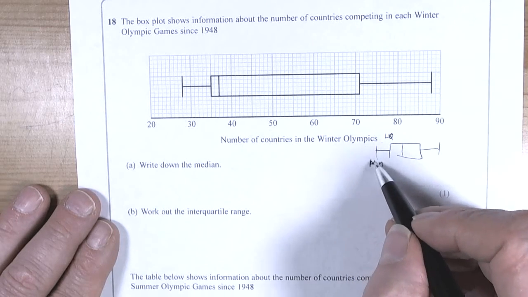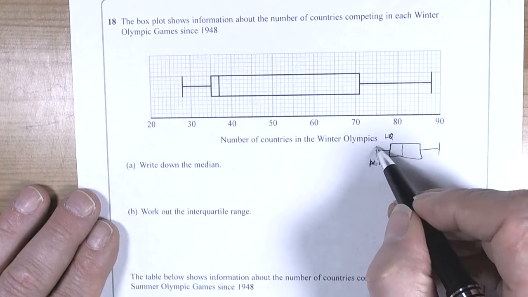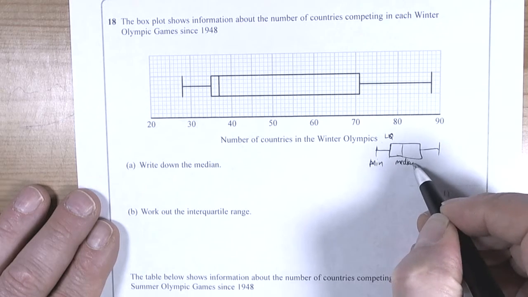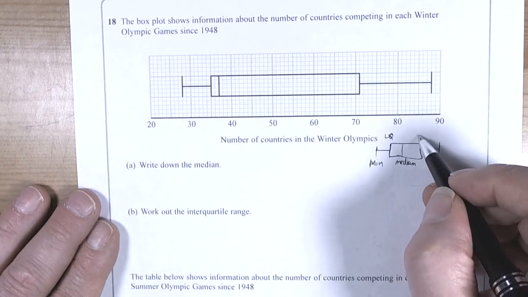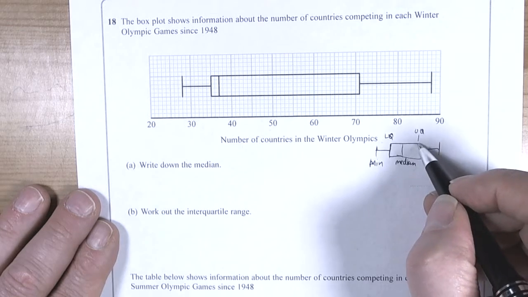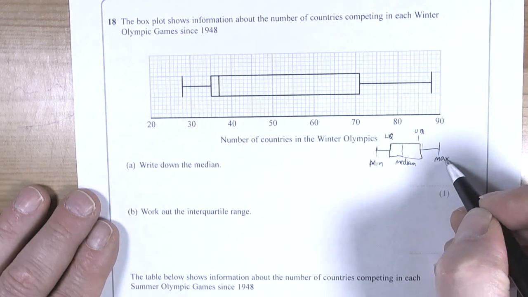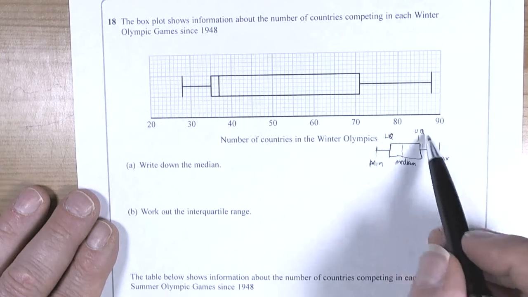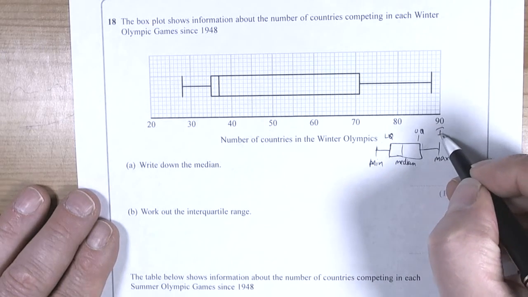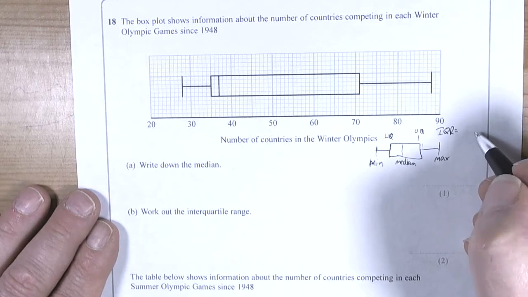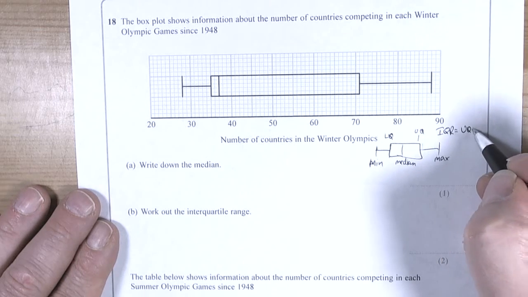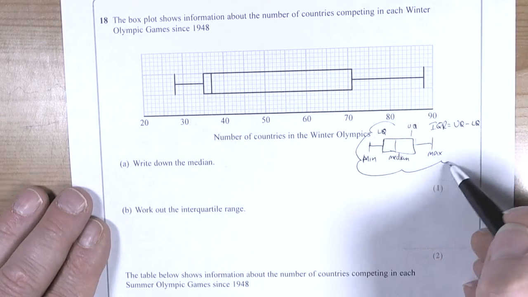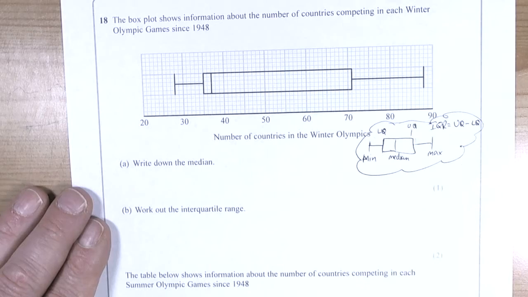So the box plot always starts with a minimum value, and the box itself starts with the lower quartile. The line inside the box is the median, and the upper quartile is the end of the box, and then at the end of the whisker, at the end of the box plot itself, is the maximum point. To calculate the interquartile range, you always do the upper quartile value, take away the lower quartile value. So that's the kind of picture that we should have in our mind when we're thinking about box plots.